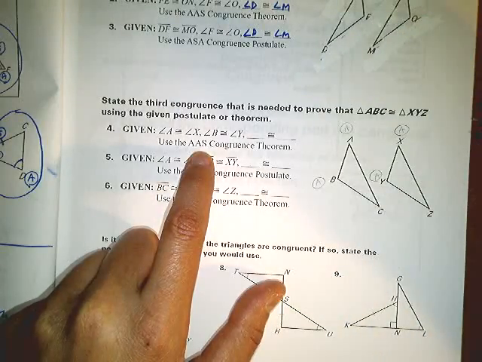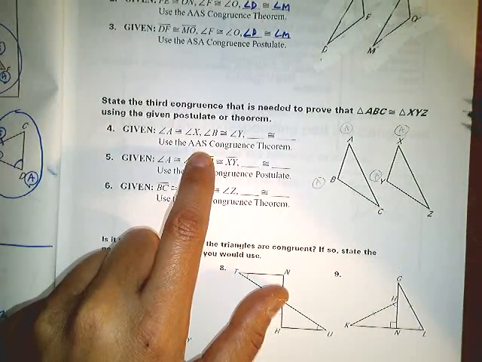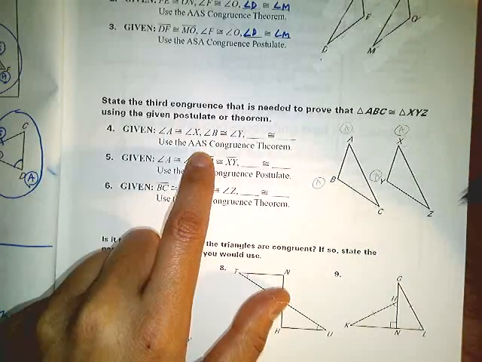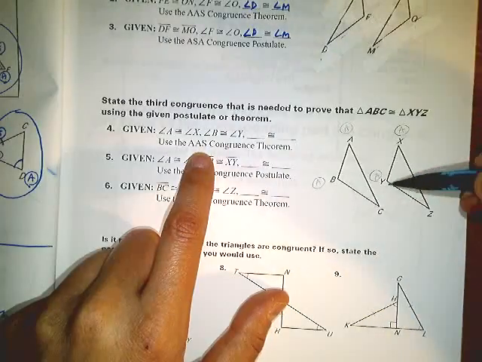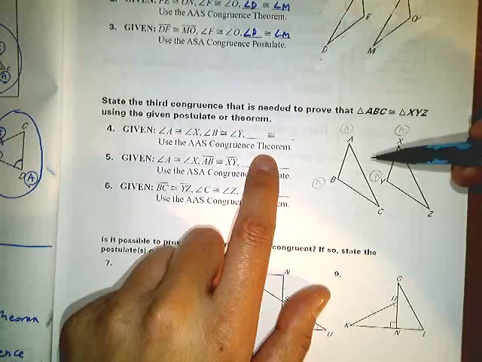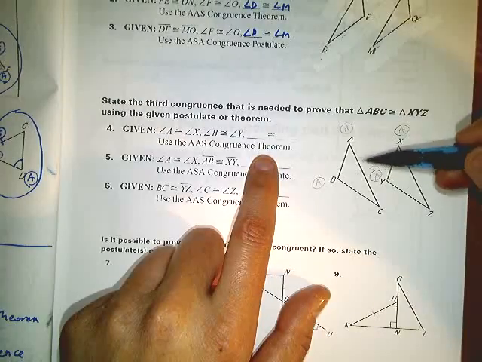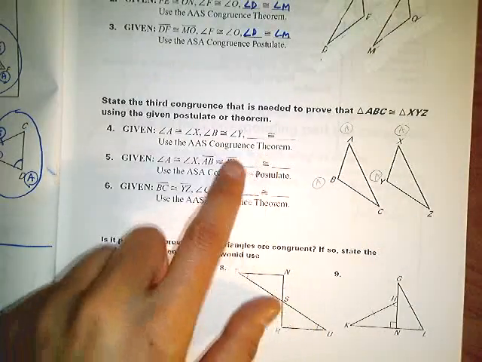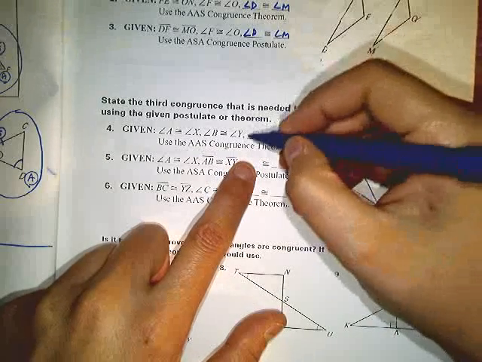So we could choose side AC and XZ, or we could choose side BC and YZ. We have actually those two possible options to have angle-angle-side. I'm going to go with the first one.